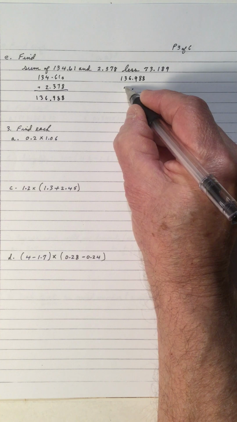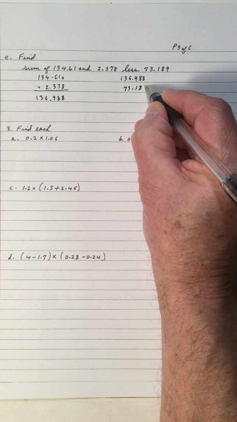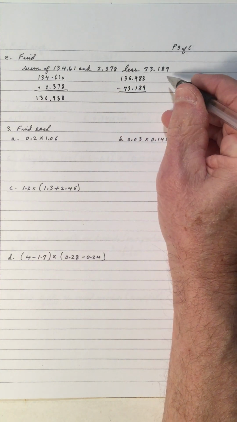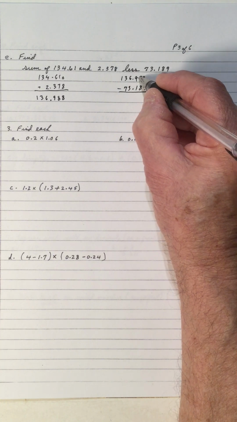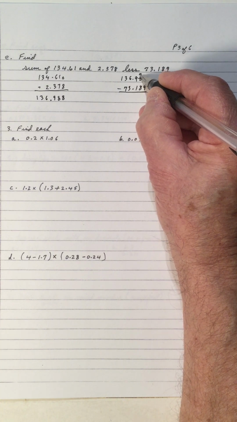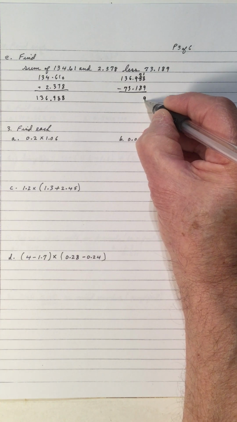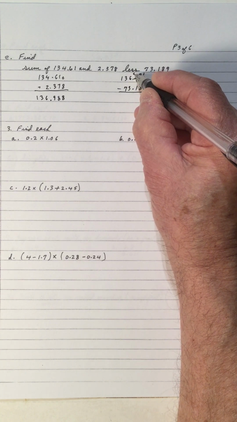So we have 73.189. 8 subtract 9 can't do it, so this becomes a 7. This becomes an 18. 18 subtract 9 is 9. 7 subtract 8, you can't do it, so this becomes an 8.